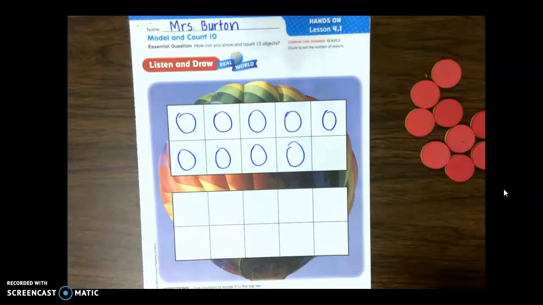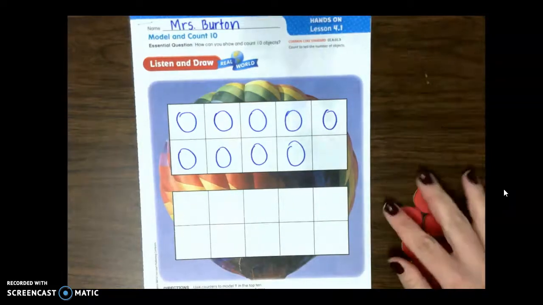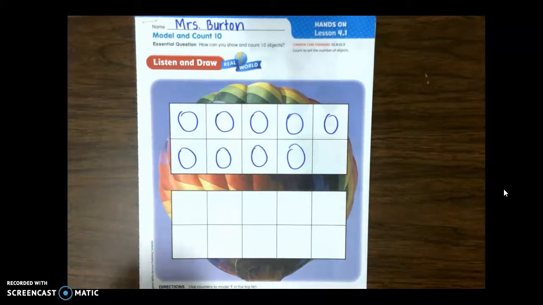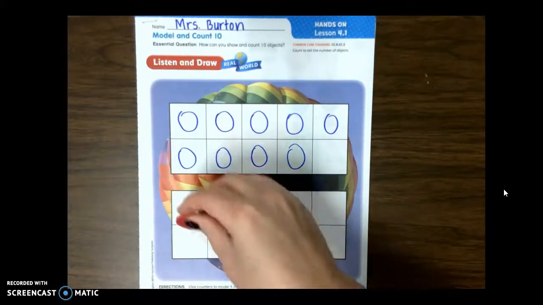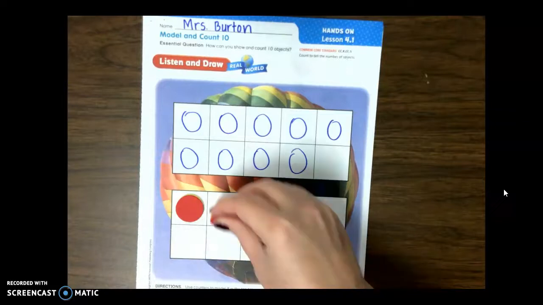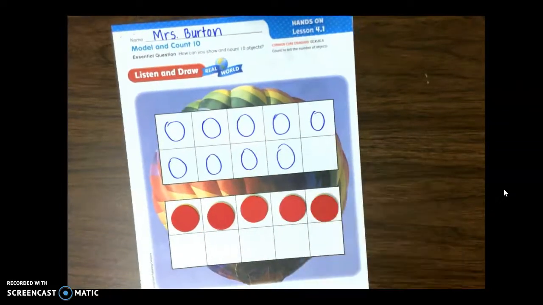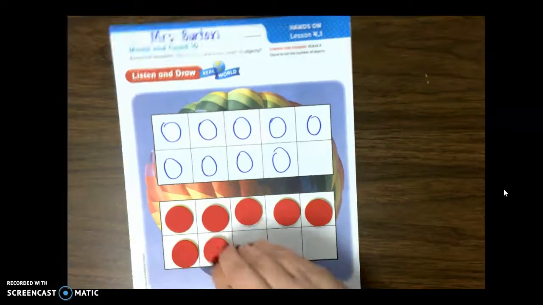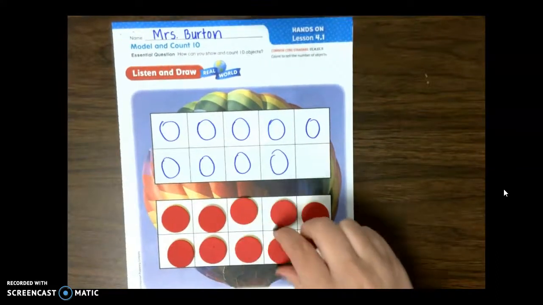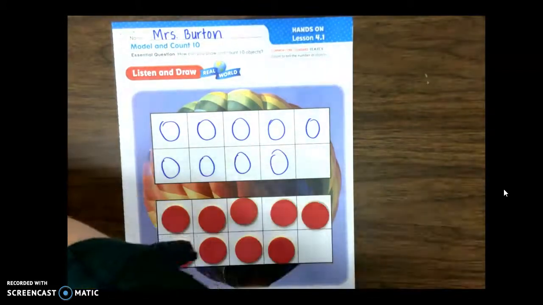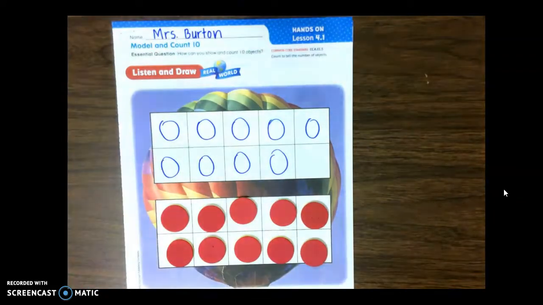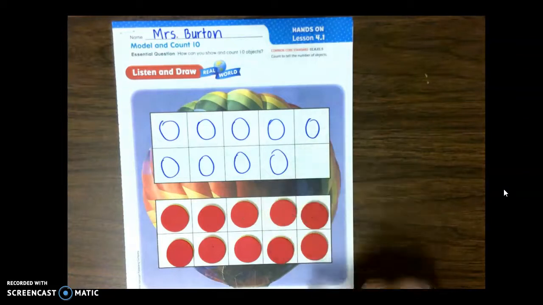All right, now I want you to take your counters, and on this bottom 10 frame, I want you to model 10 counters for me. Show me 10 counters. I'm going to model 10 too. 1, 2, 3, 4, 5, 6, 7, 8, 9. I need 1 more to make 10. What do you notice about the 10 frame? When I have 10 counters in it, my 10 frame is full. You should not have any empty spaces.